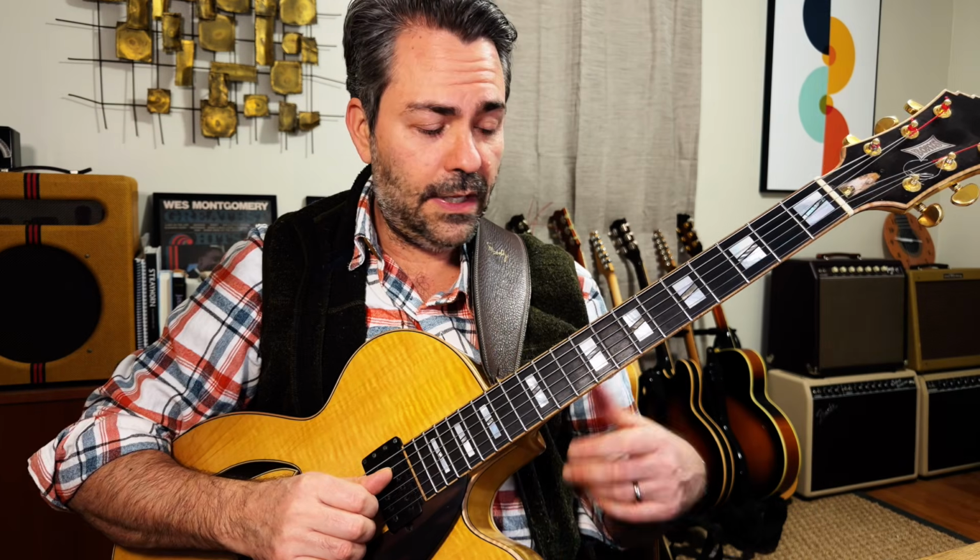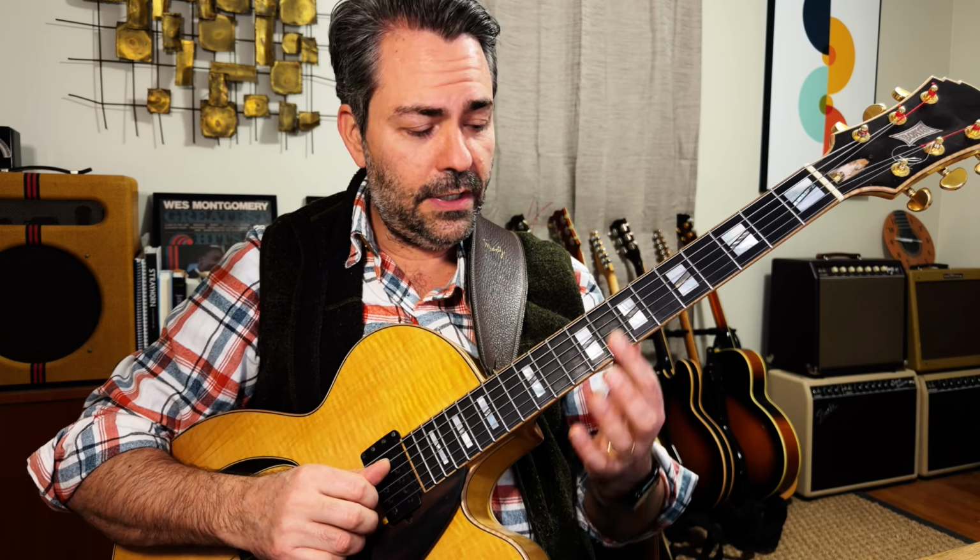But I just want to take a minute and recap what we did in the last lesson and talk a little bit about how I visualize the thirds and sevenths, as well as point out the significance of the voice leading in the thirds and sevenths. So in the last lesson, we walked through just the thirds and sevenths.